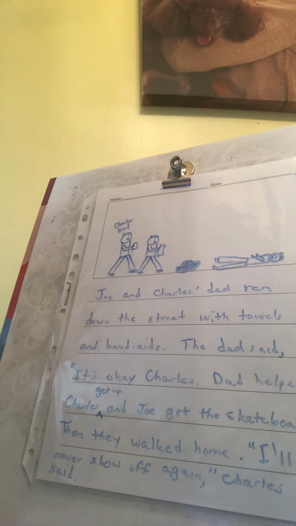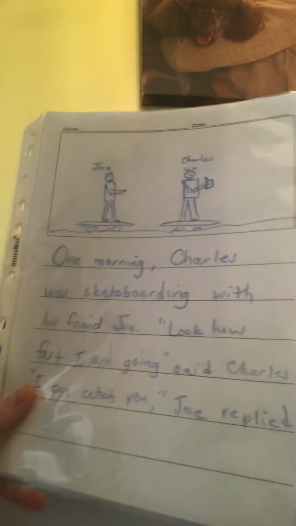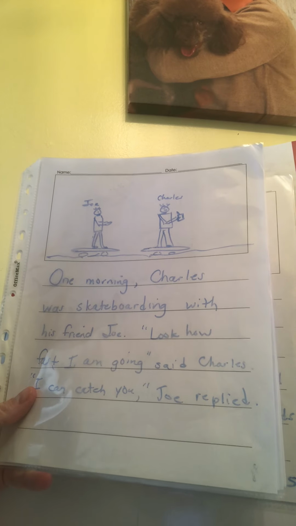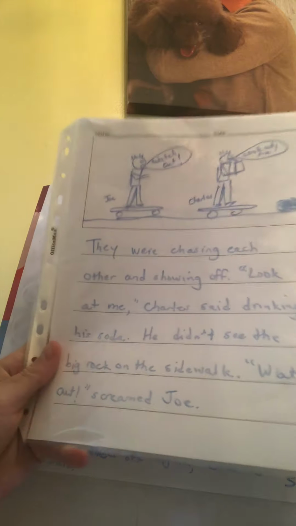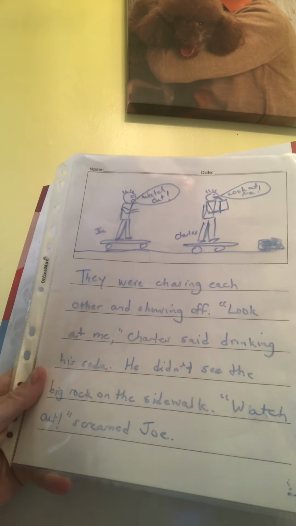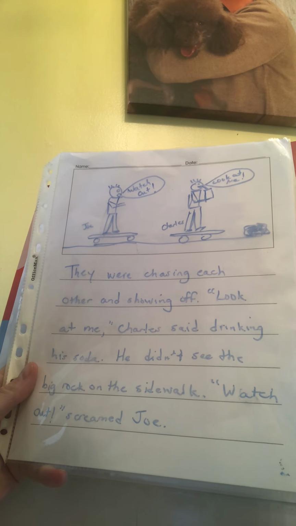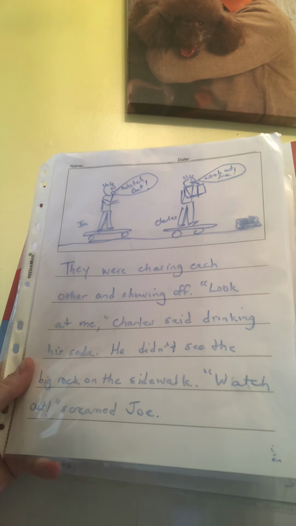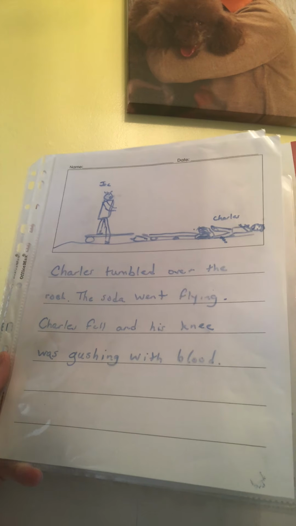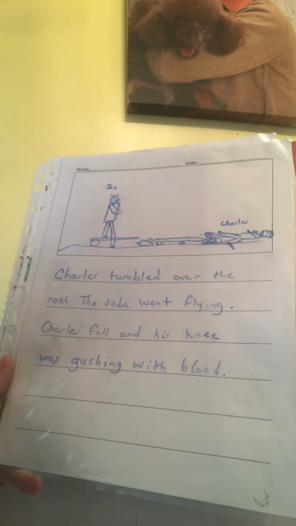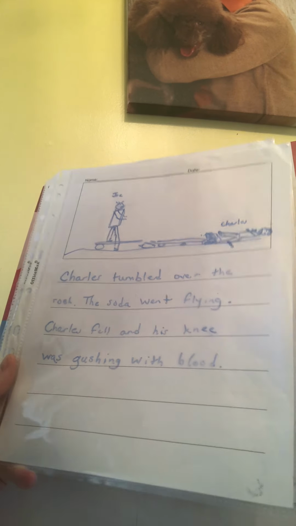One morning, Charles was skateboarding with his friend Joe. "Look how fast I'm going," said Charles. "I can catch you," Joe replied. They were chasing each other and showing off. "Look at me," Charles said, drinking a soda. He didn't see the big rock on the sidewalk. "Watch out!" screamed Joe. Charles tumbled over the rock. The soda went flying. Charles fell and his knee was gushing with blood.